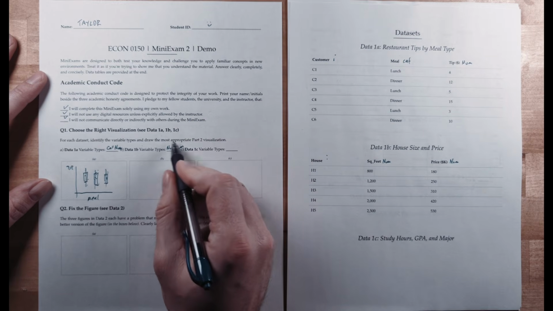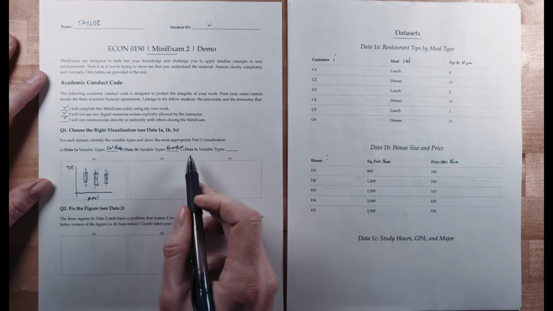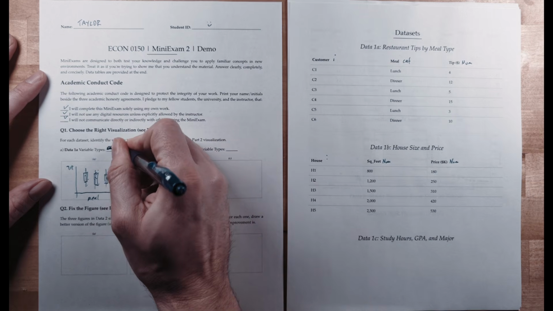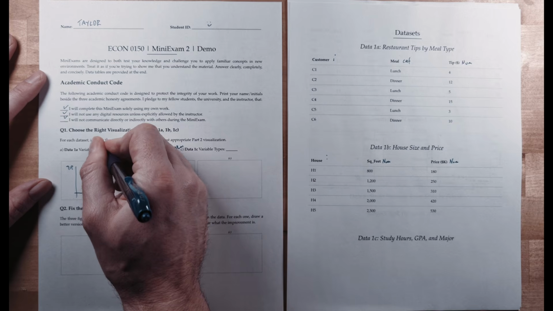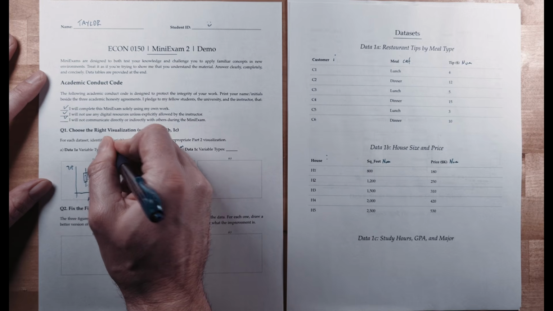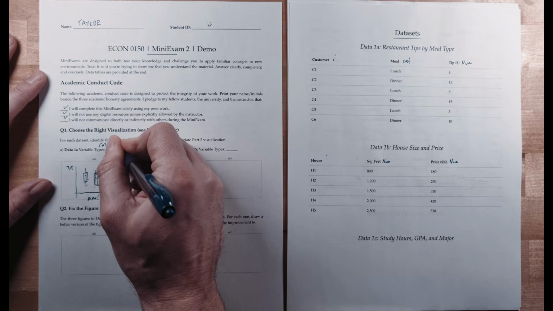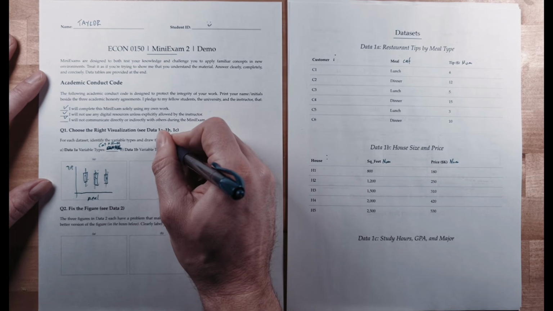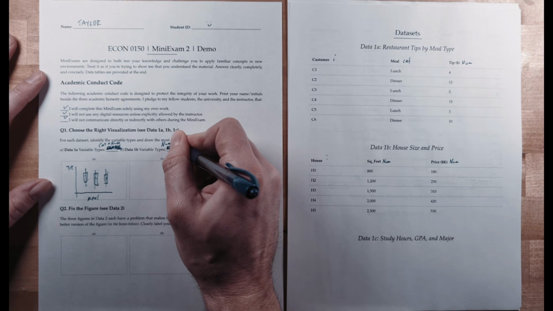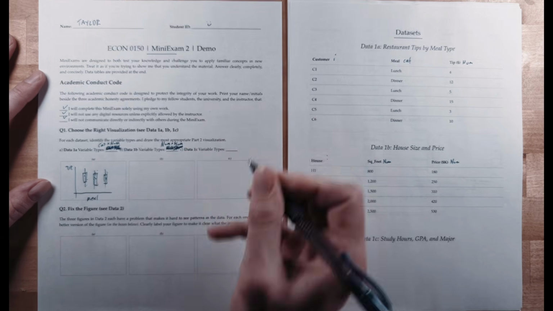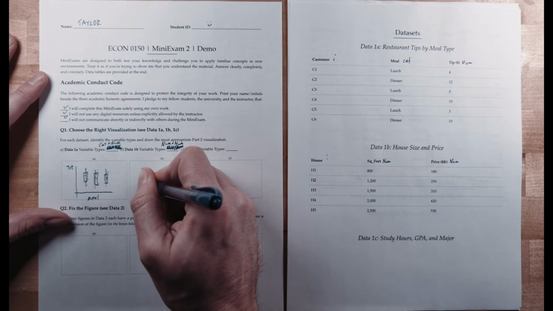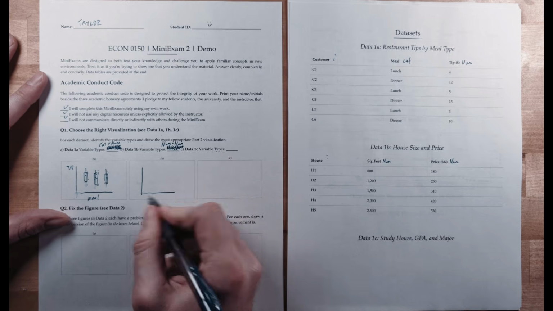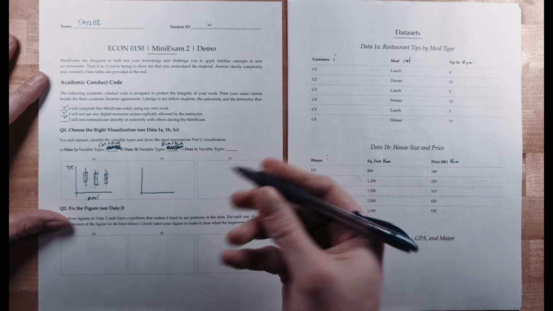You can't really read this. Ideally, this would have more space, but yeah, I think for the solution guide, let's actually write this out nicer. So this will be cat by numerical, and then this will be numerical by numerical. Okay, so here we have two axes. And for this question, it doesn't matter which is which. We just want to specify that one is one and the other is the other.